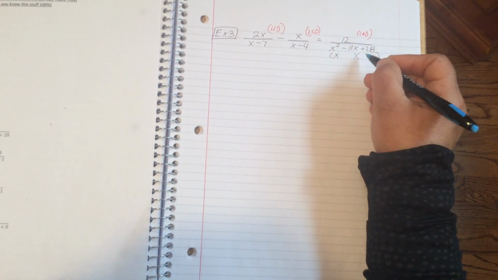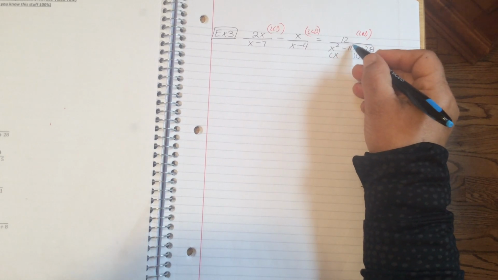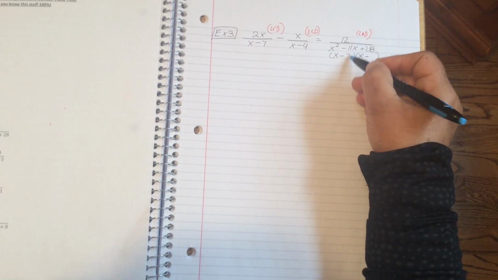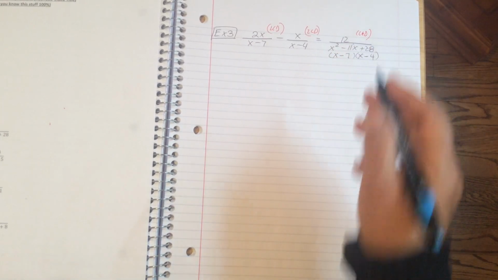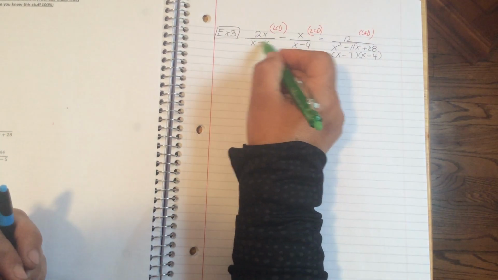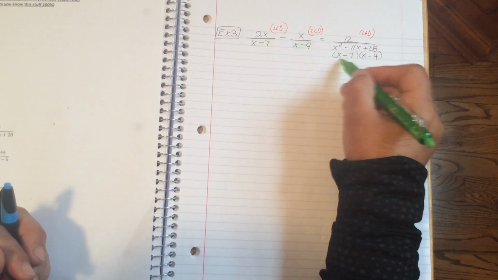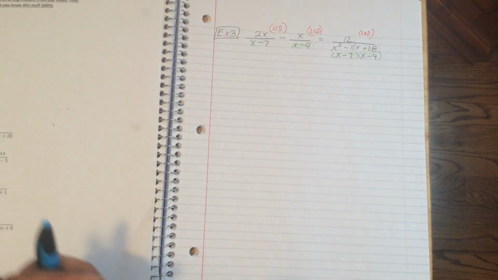Is this factorable? Of course it is. Positive product means both signs are the same, both signs are negative, and I have 7 and 4, because 7 times 4 is 28, and 7 plus 4 is 11. So exactly we see that the LCD is x minus 7 times x minus 4.